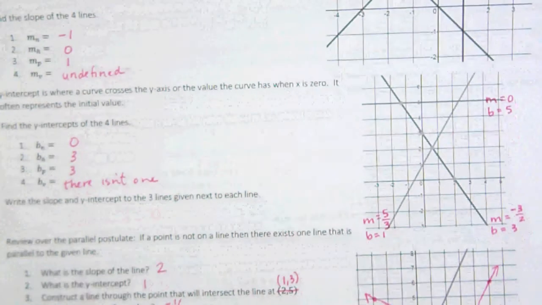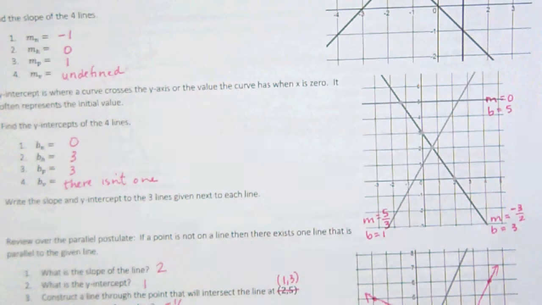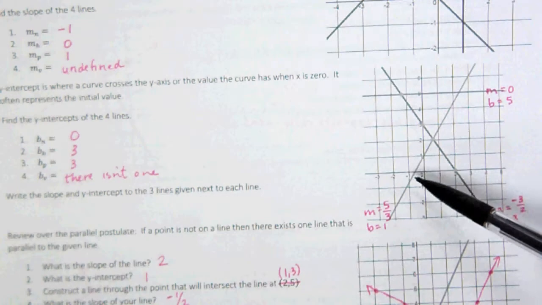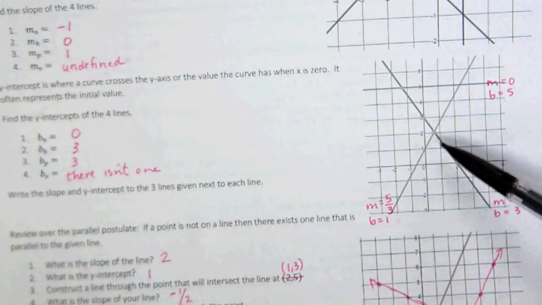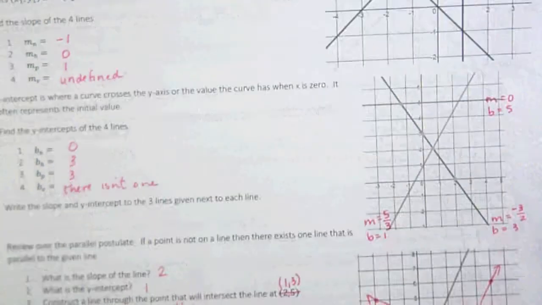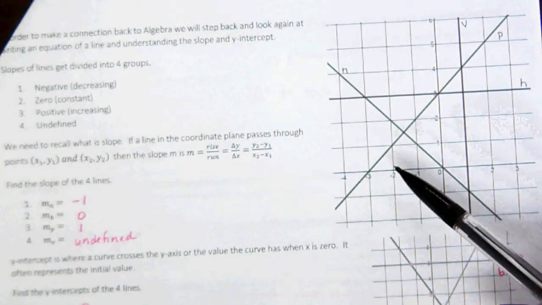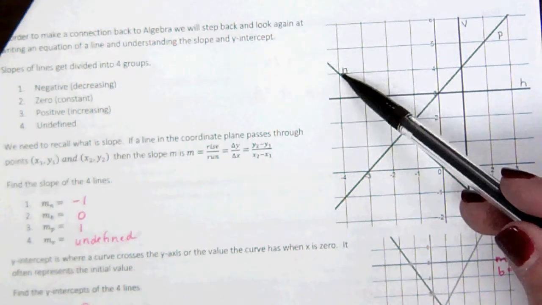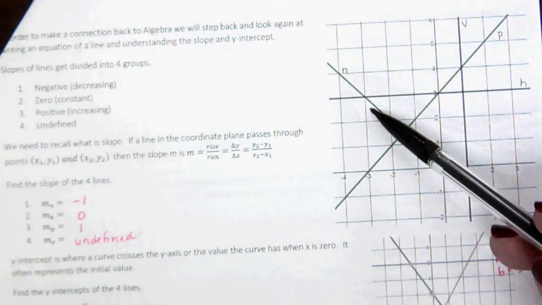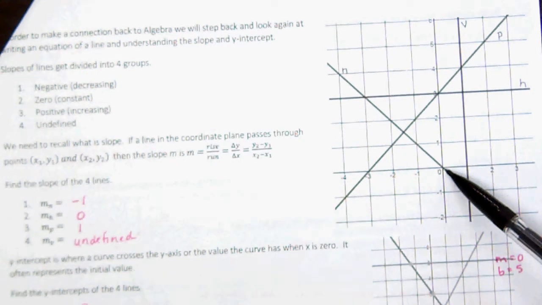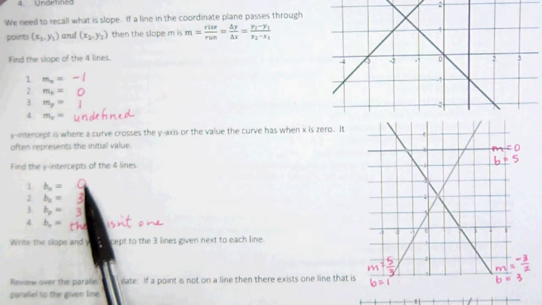Where does the graph cross the y-axis? That's our y-intercept. That's when X is 0, what is Y? So hopefully now we can look at these lines right here, or I should say let's go back and look at the previous lines. So we had our previous lines, our N line, we had a slope of -1, and it looks like it crosses the y-axis at 0, so its y-intercept is 0. So I'm going down here and saying, yep, y-intercept is 0.